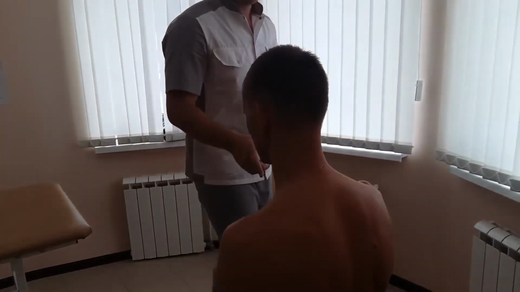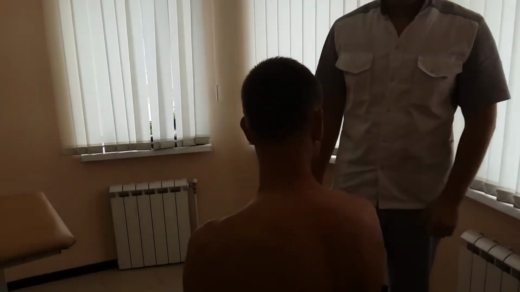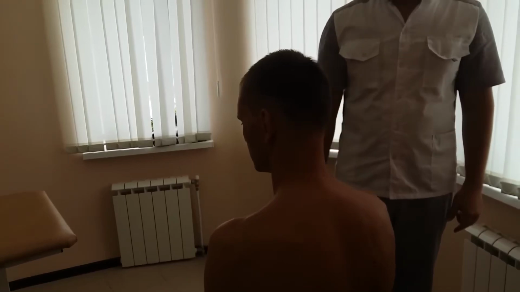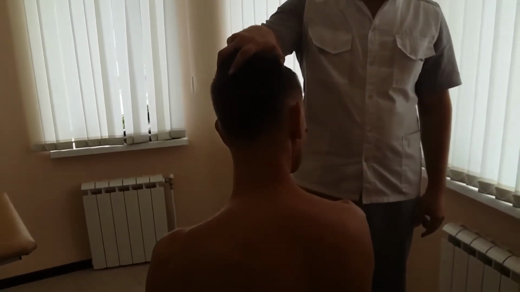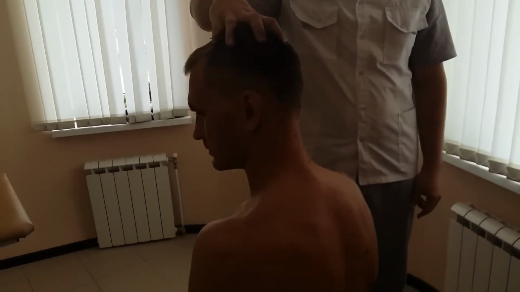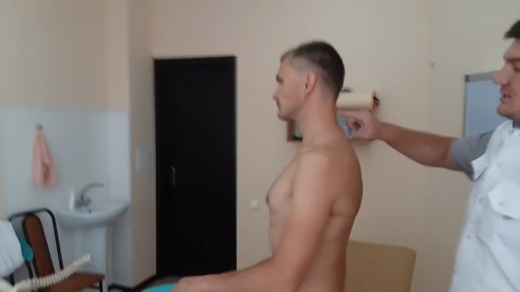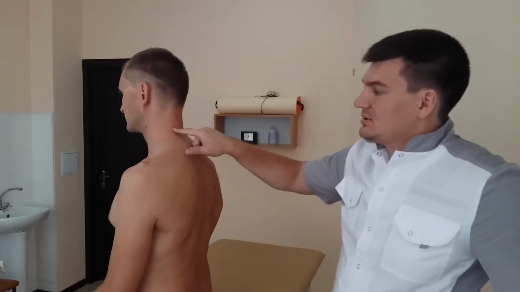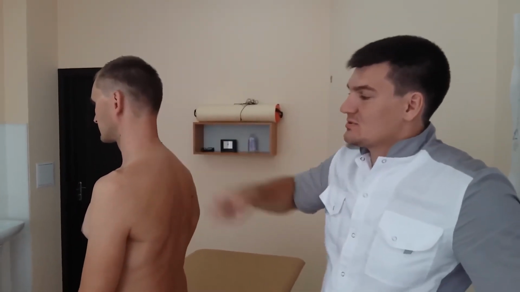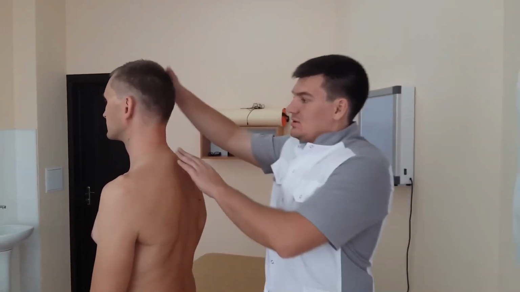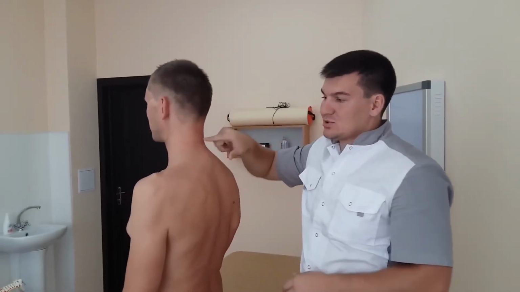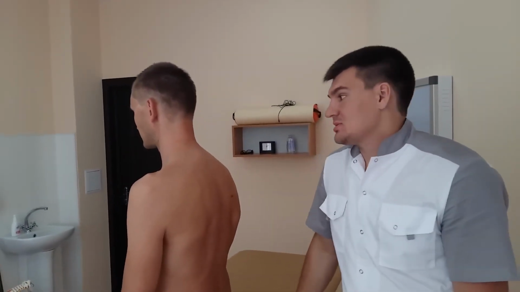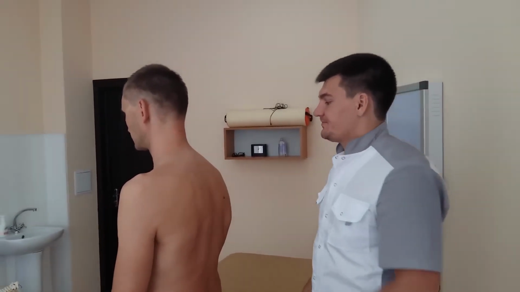Let's check motion range. Let's try, let's move. There is an increase in the range of motion in this direction. We got an increase in the range of motion on one side. We removed one level of compression at the level of the fifth intervertebral disc. Now his range of motion has not increased yet. He can't bend his head back. Now let's see if there are other levels of compression from the other side.